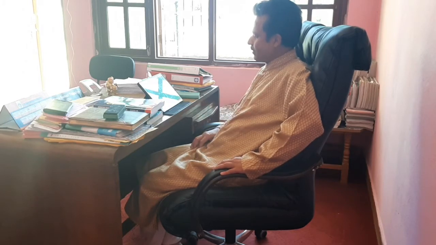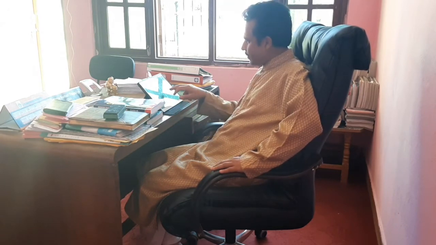Okay, on the left hand side you can write capital G, on the right hand side small g. So capital G is constant.